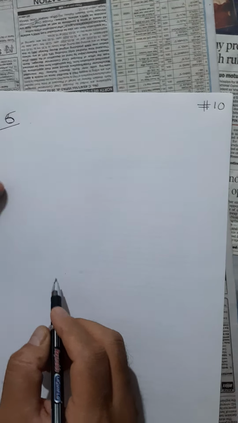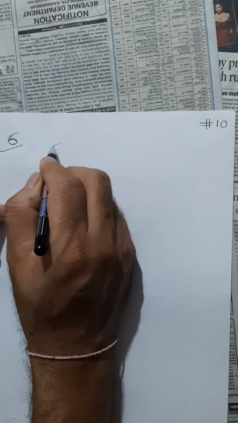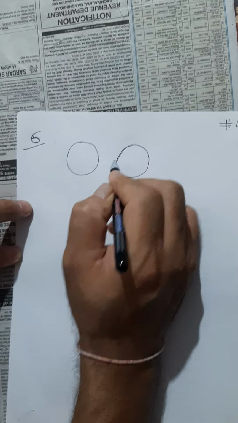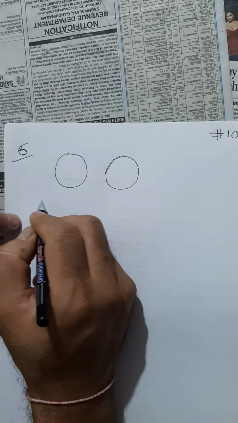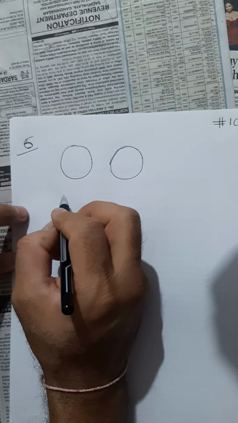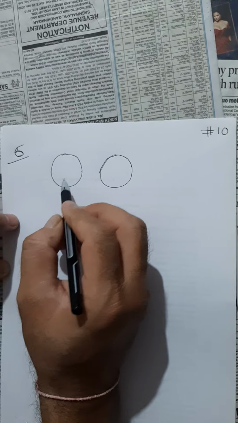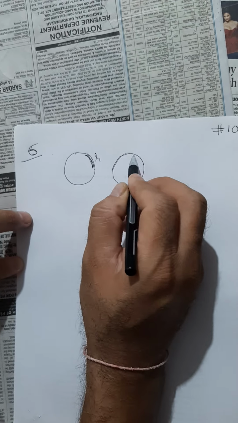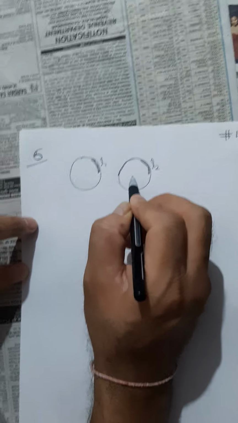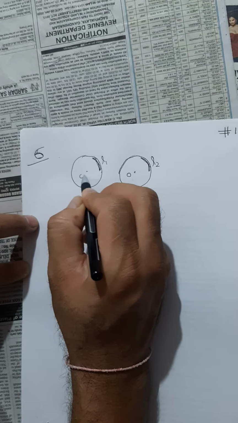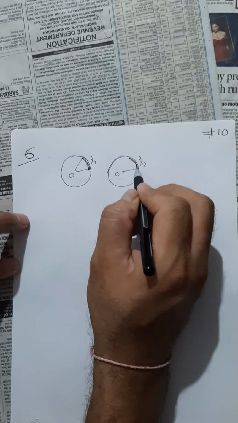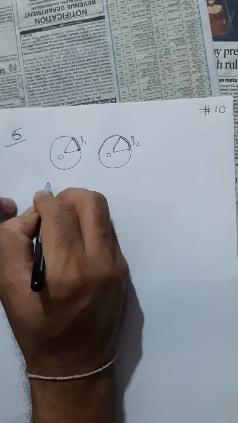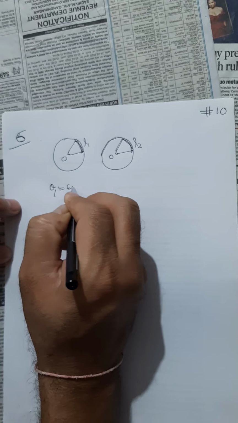So question number 6, we have 2 circles here. In this question, having the same arc length, this is one arc, let me call it L1, this is another arc, let me call it L2, this is a center, this is a center. Now these 2 angles are given, let me call theta 1, for example, 60 degrees.